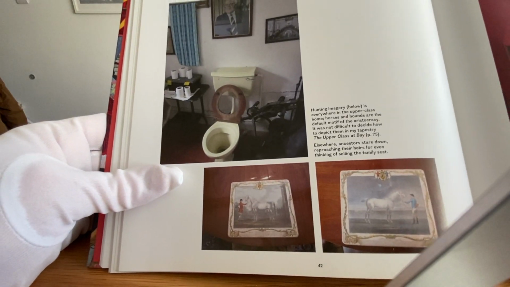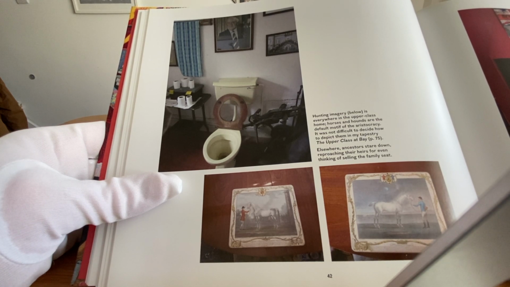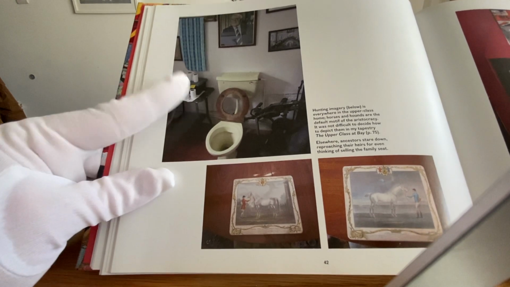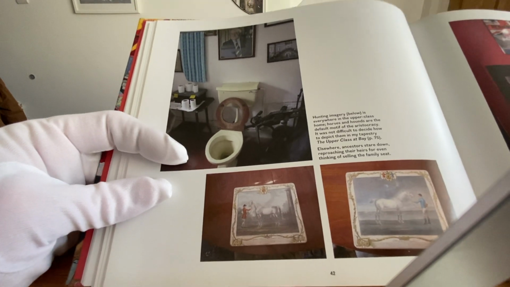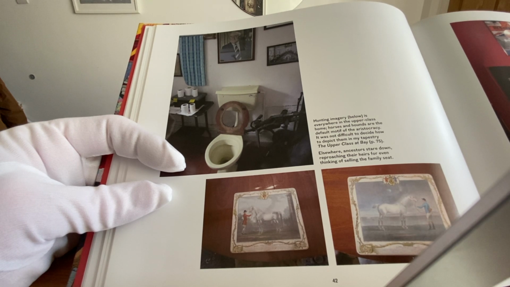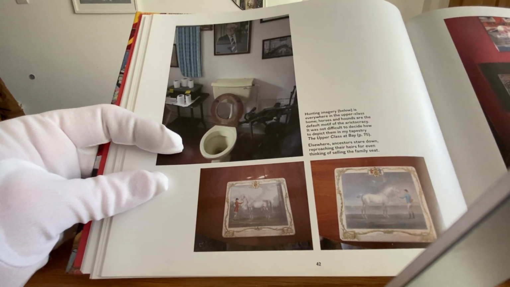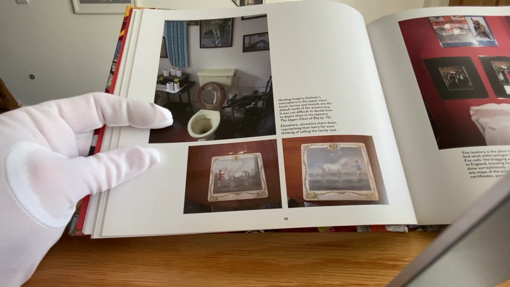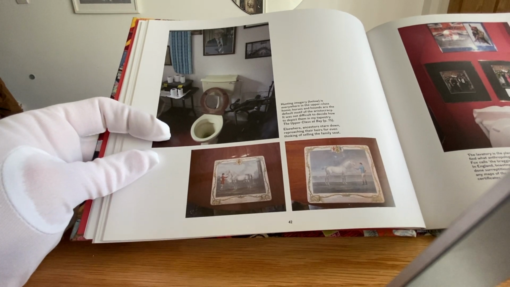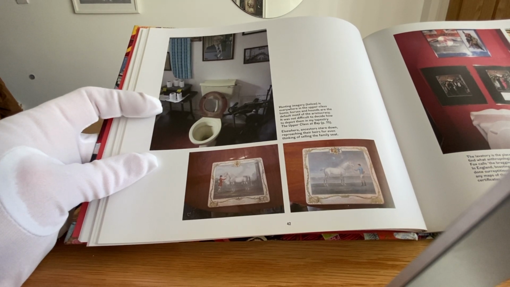Now what's very interesting here is when you think of upper class, you think of very ornate, very fancy, but actually this to me is more of what I associate with true upper class. Hunting imagery is everywhere. Horse and hounds are the default motif of the aristocracy. And yes, there's a degree of tattiness to it because, I don't know what it is.